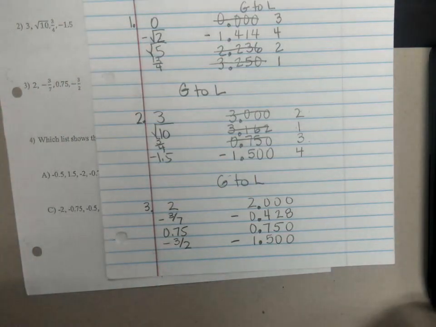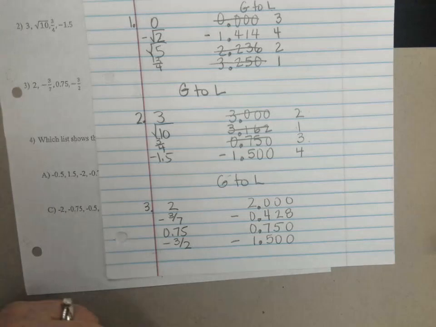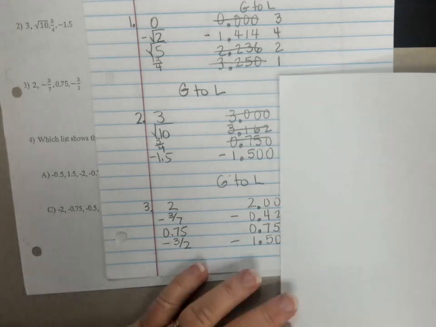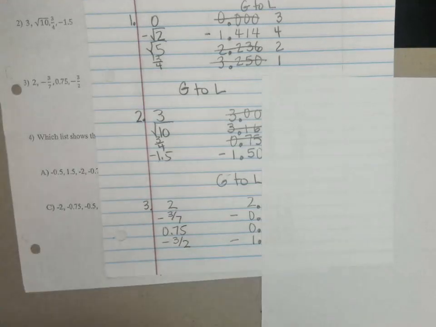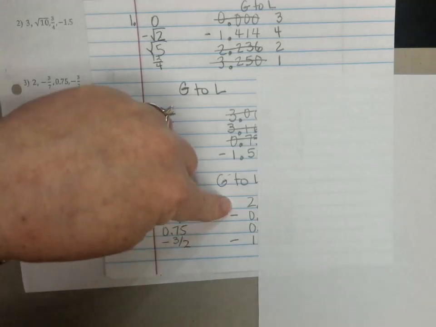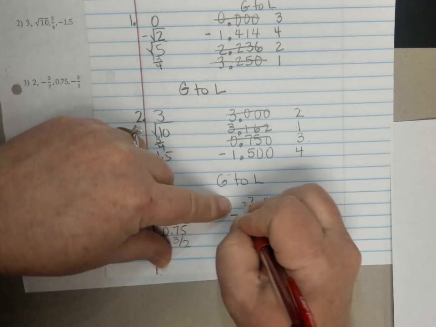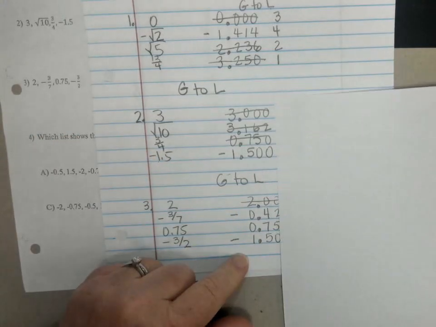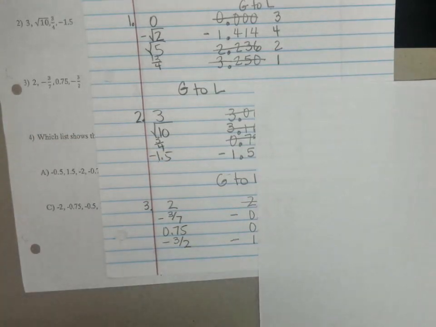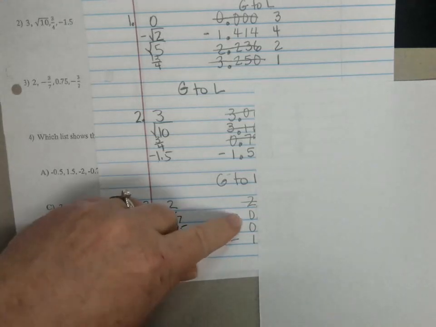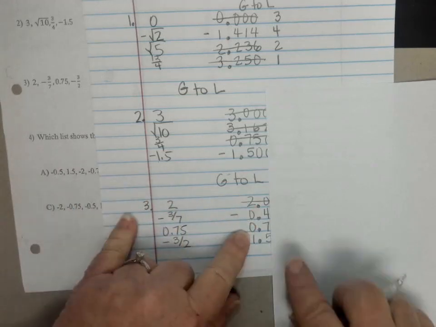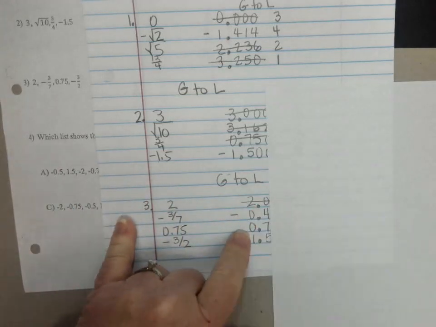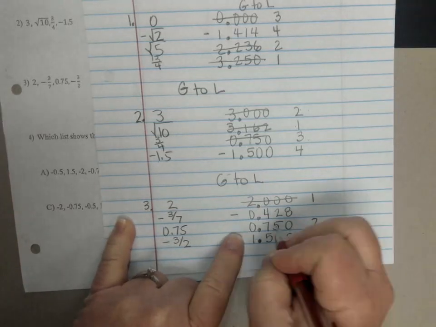Come back, fill in all my zeros so that I have the same number of digits in each one. Now I need to go to my ones place and say which is the biggest, because I'm doing greatest to least. Obviously the 2 is, so that is number 1. I'm going to cross it off. I've used it. What is the next biggest? Well, let's see. I have a negative sign out here, so these two are the same, they're 0, but I have a -4 and a +7. So I'm going to make this number 2.